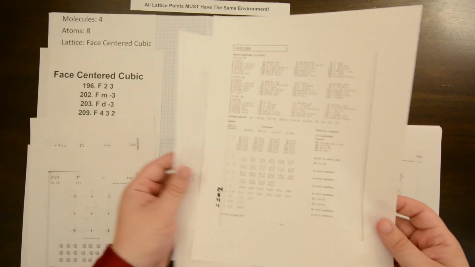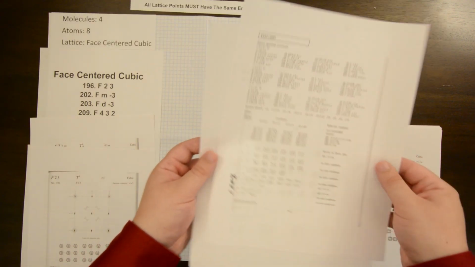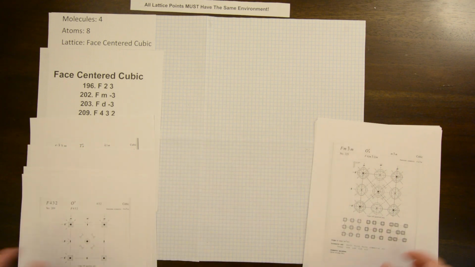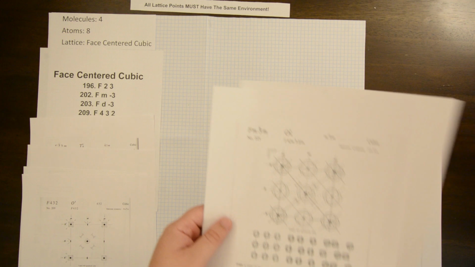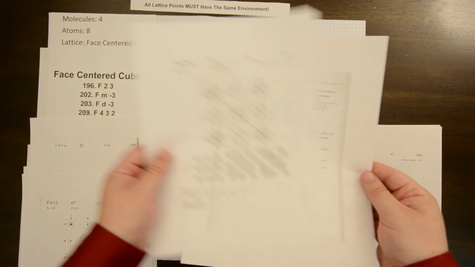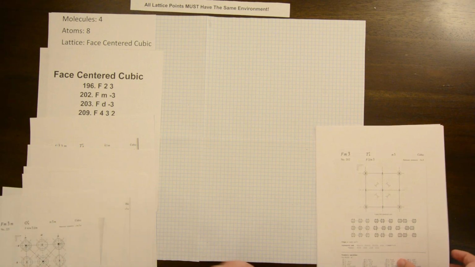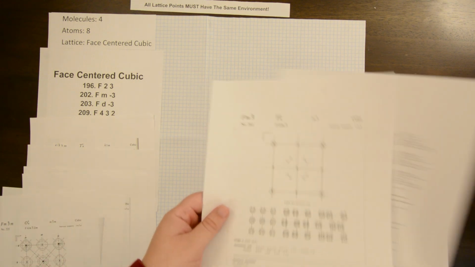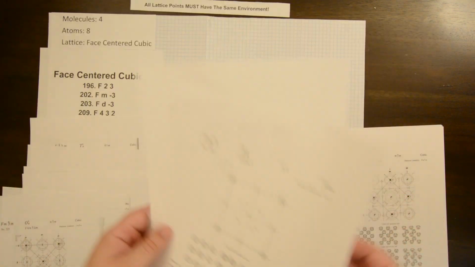F432. The ranks got a little bit cut off, so it's 4 and 4. So let's go ahead and keep that for now. FM bar 3M, 4 and 4, good to keep. FM bar 3 has 4 and 4, okay.